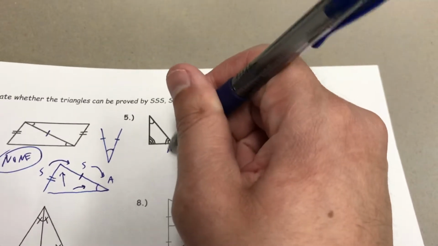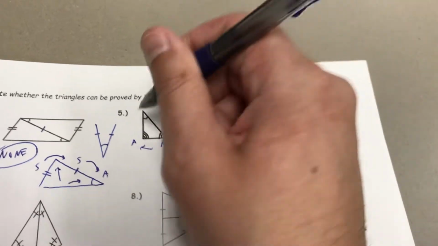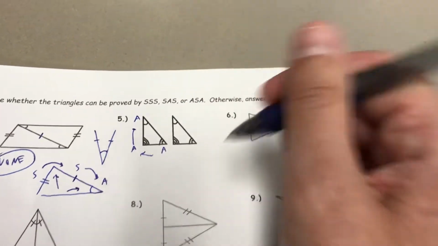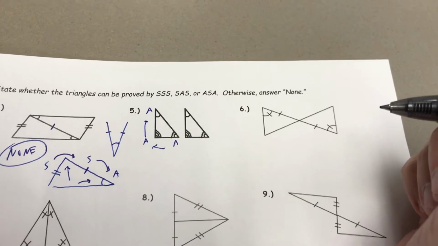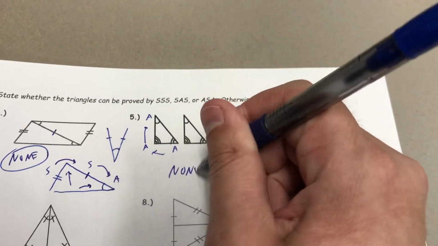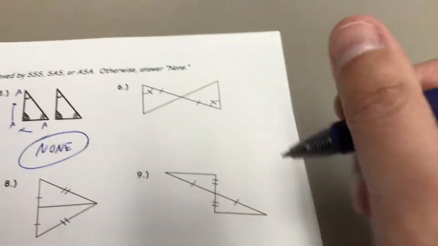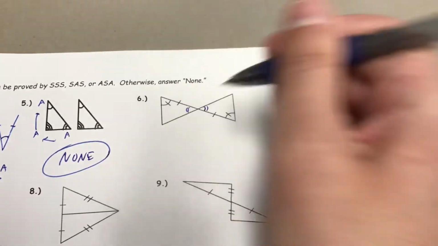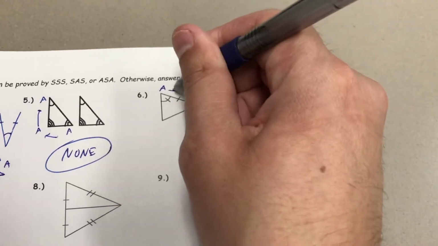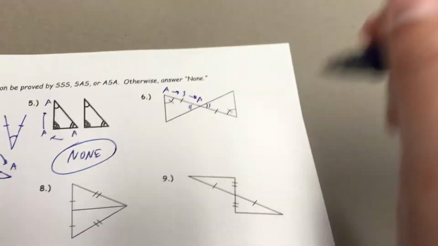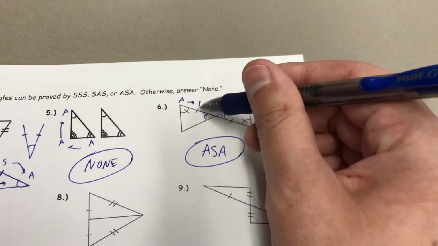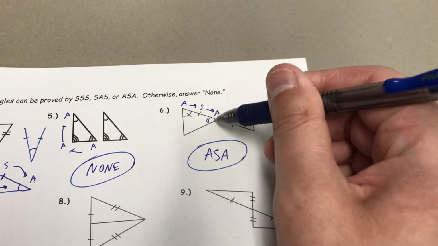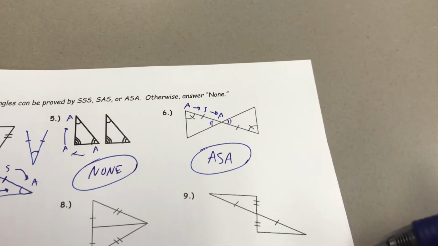Okay, this one's really easy. We have an angle, the angle next to it, and the angle next to that, that's an angle, angle, angle. We know that triangles can have the same angle measures and different side lengths and not be congruent, so that, of course, is not a triangle congruence rule. Here we've got a pair of vertical angles that are congruent. We have an angle, we have the side next to that, and we have the angle next to that. Angle, side, angle. Remember, for angle, side, angle, the side has to be between the two angles. It has to be included between the two angles. It can't just be any two angles and a side.